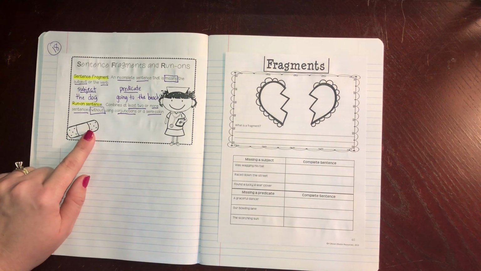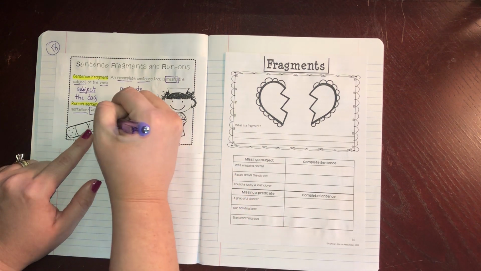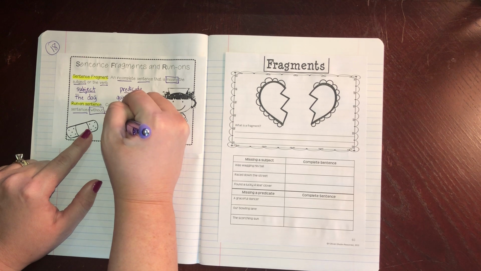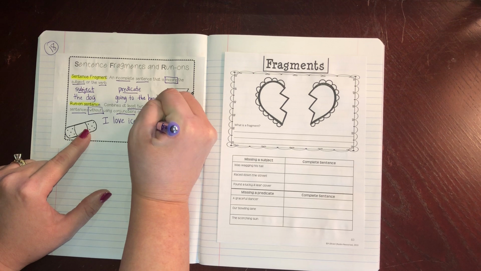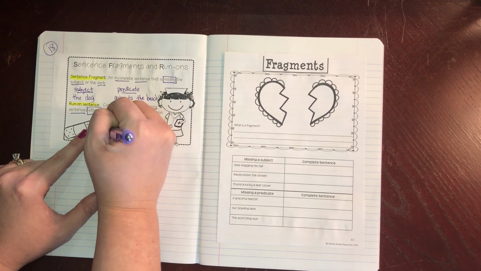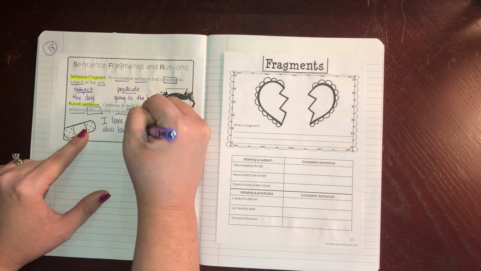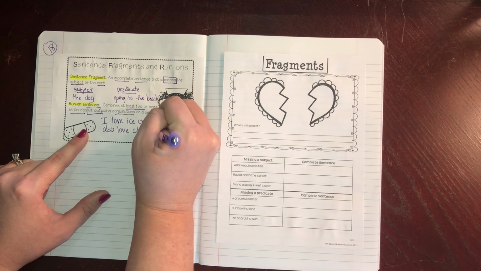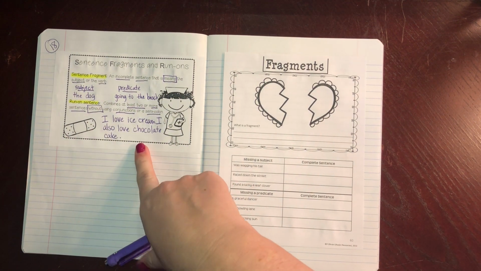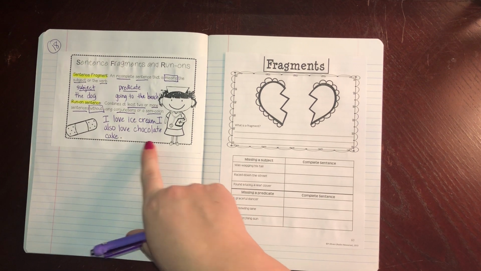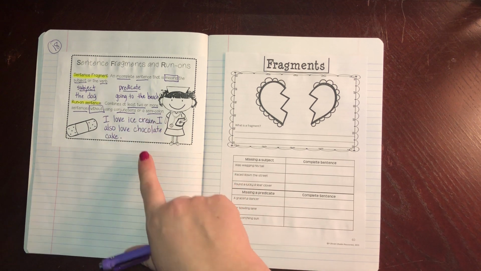So we're going to write an example of when our sentence contains too much information. So we're going to say, I love ice cream. I also love chocolate cake. So we're given at least two sentences without using a conjunction or a semicolon to connect those two thoughts.